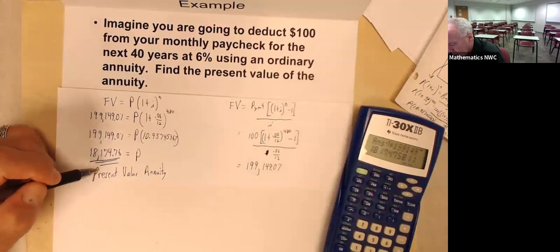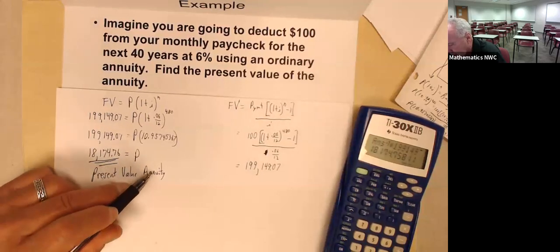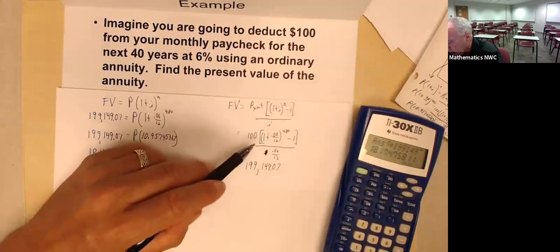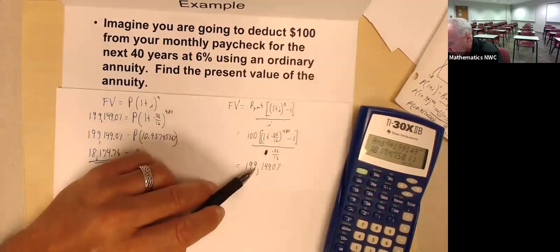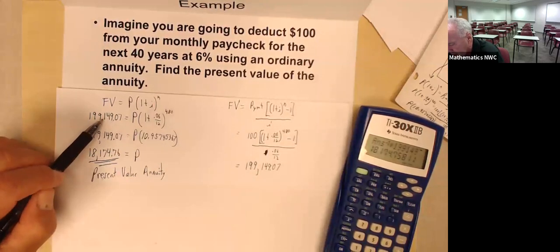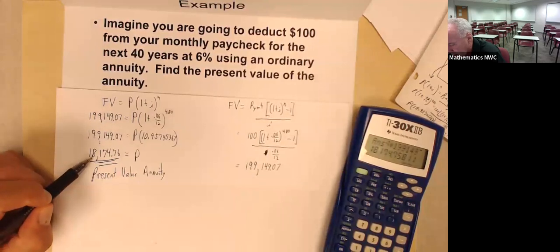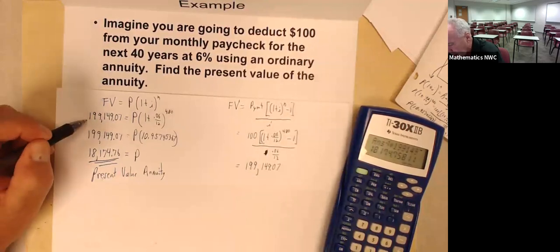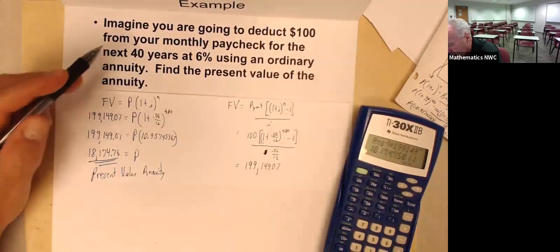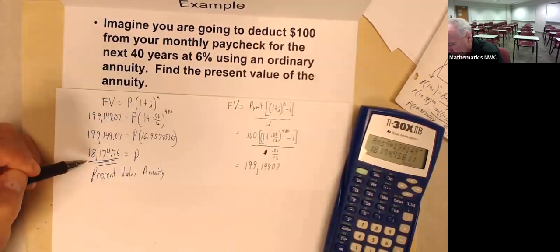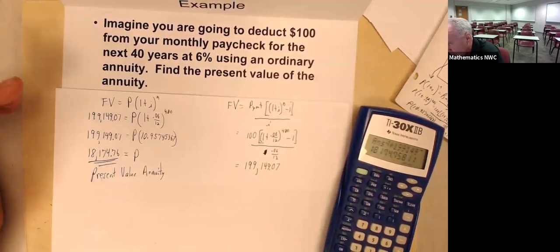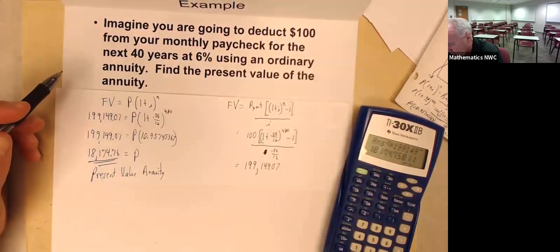Well, that one-time lump sum payout is like the present value. Rather than getting paid $100 a month, which would eventually turn out to be that amount, they'll give you the one-time $18,000. So rather than getting $199,000 over 40 years, they'll give you the $18,000 right now. And then you're done. You don't get the rest of the money from there on.